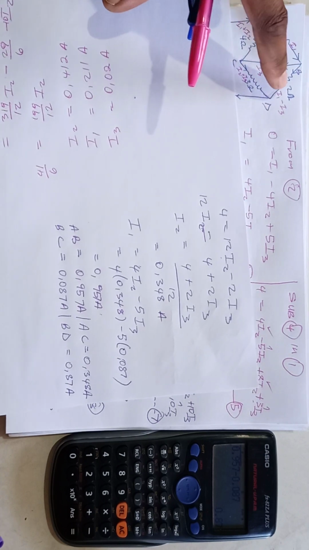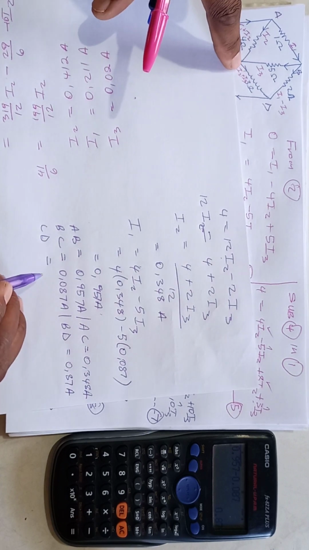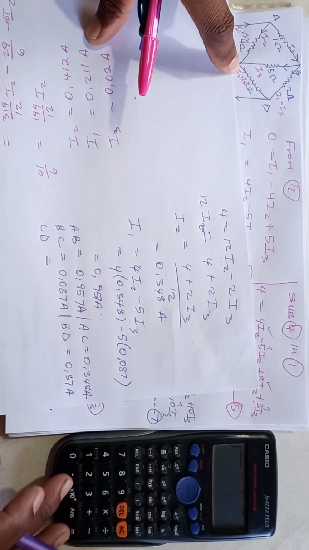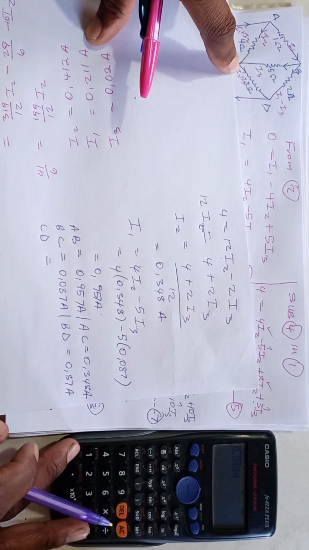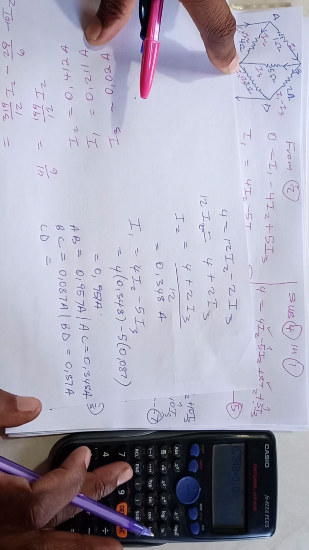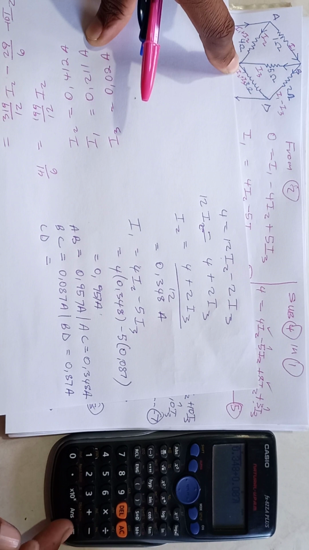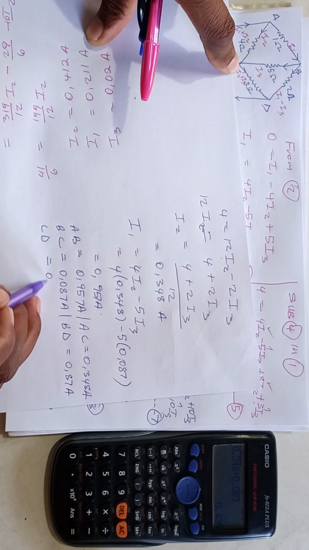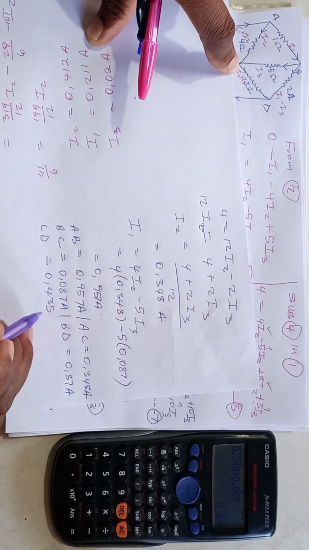So CD is gonna be I2 plus I3. So let's add 0.348 plus 0.087. So what we're getting there is 0.435.